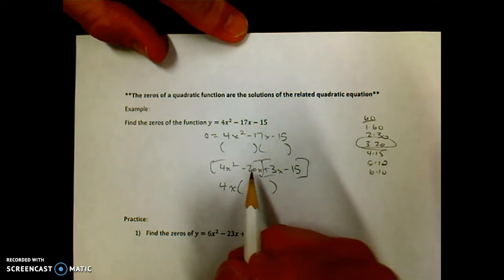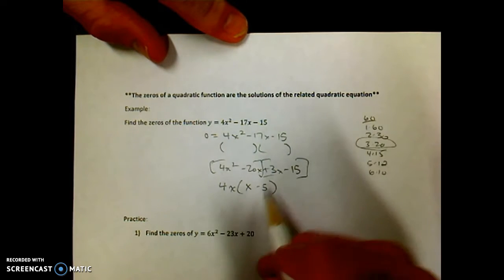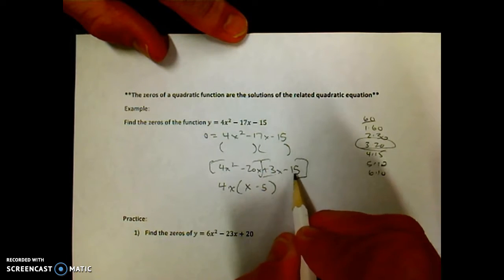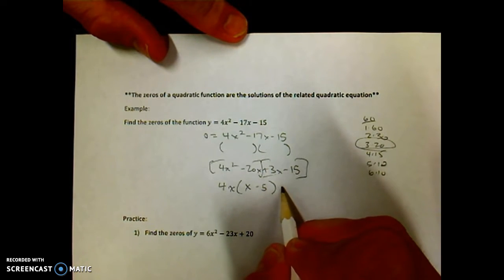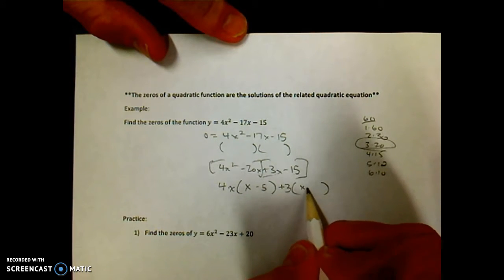4 goes into 4 once, goes into 20 5 times. So 4x times x minus 5, factoring out a GCF there. 3 goes into 3 once, it goes into 15 5 times. So I can factor out a 3, and it's going to be positive 3 because I want this to say x minus 5.